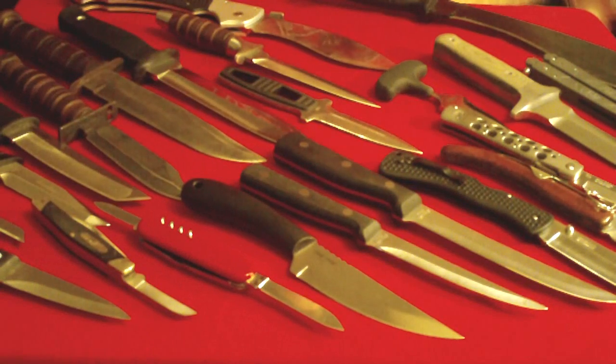Alright, so that covers basic knife shapes. Next video I'm going to do is going to cover the geometry of edge grinds, and I'll do another video later on folders versus fixed blades.